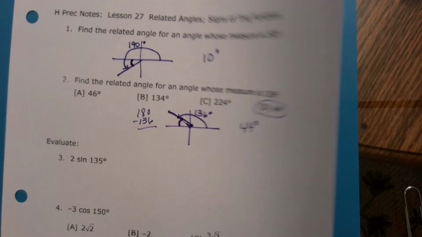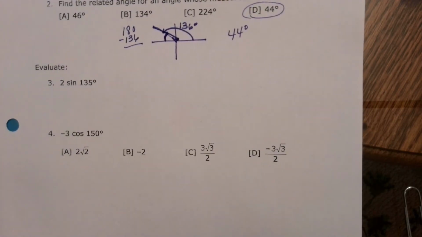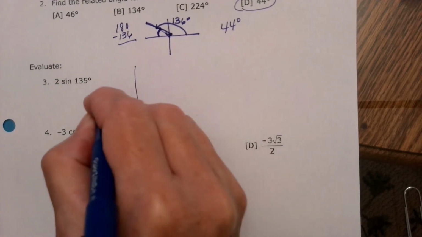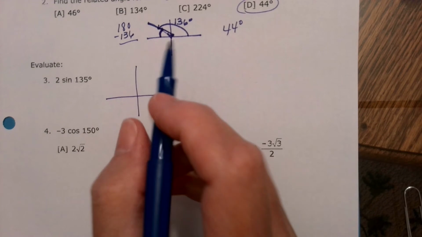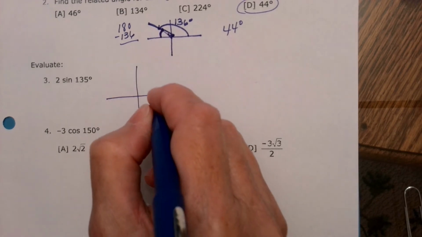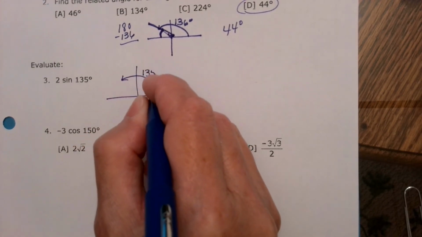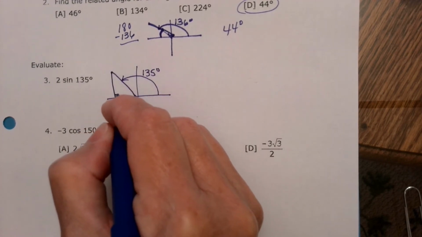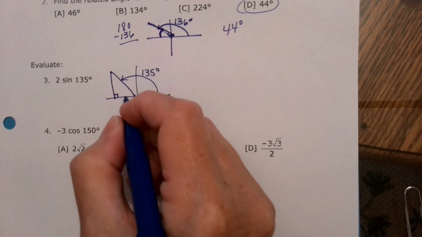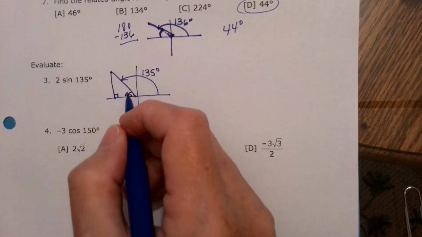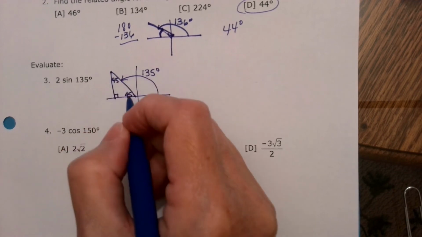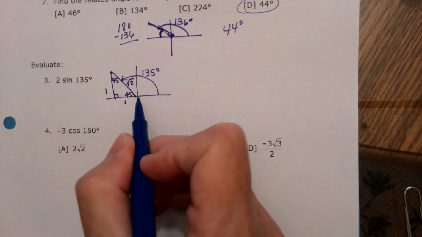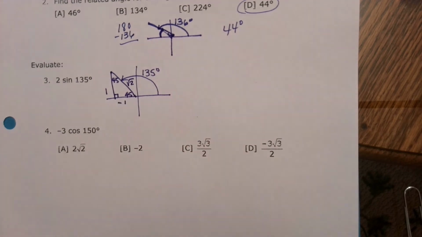Okay, in number 3, it says evaluate 2 times the sine of 135. And this is without a calculator. So the sine of 135. So again, we're going to draw 135 degree angles over here. And then we're going to draw the related angle, but we're going to create a right triangle with it. So the related angle is 45 degrees. If that's 45, so is that one. Across from 45 is 1. This is a square root of 2. Because this is in the negative direction, that one's negative.